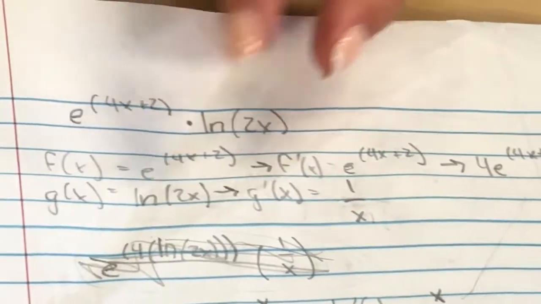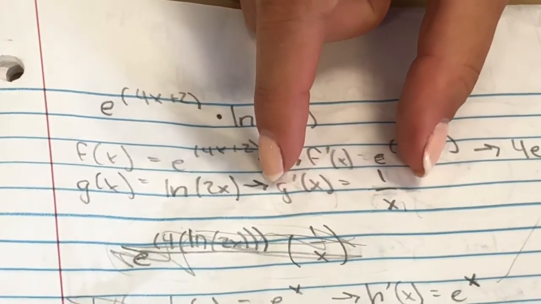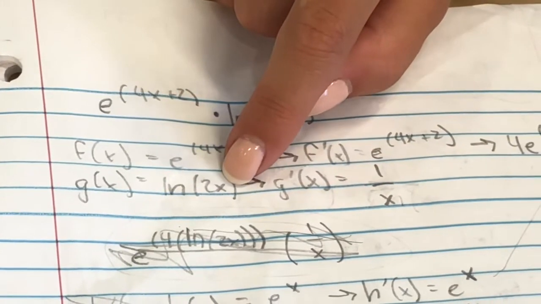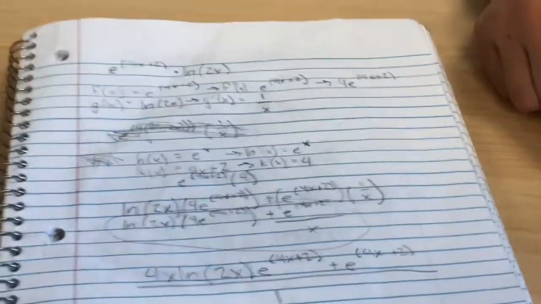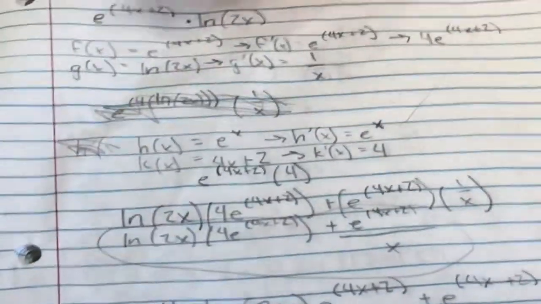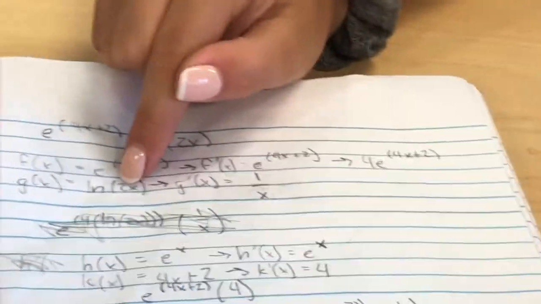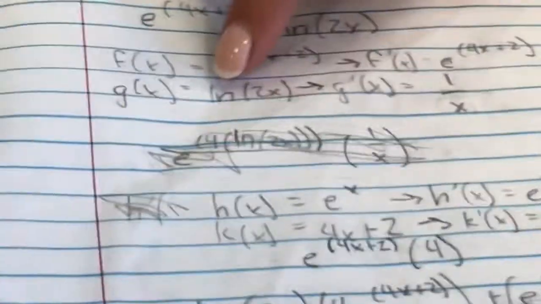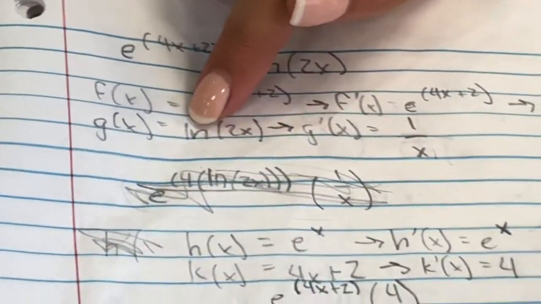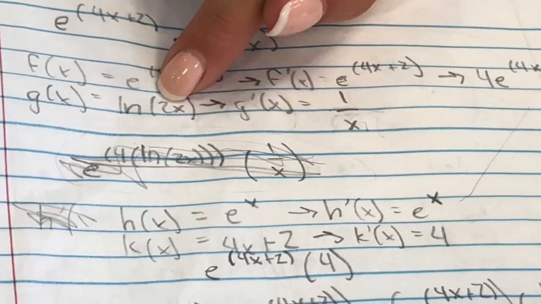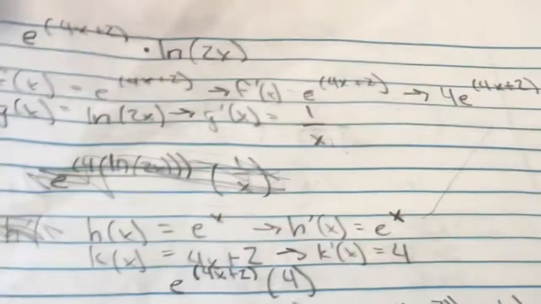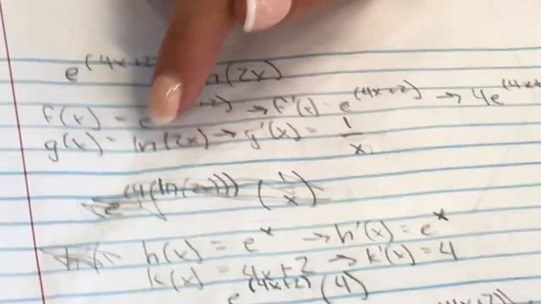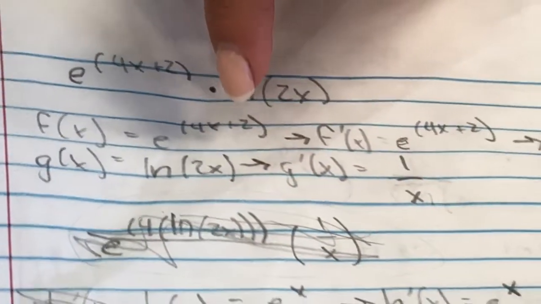Next we'll find g prime of x when we're given this natural log of 2x. So we'll do another special derivative when we find the derivative of natural log of 2x. The way we chose to do this is to break it up, so we did the natural log of 2 plus the natural log of x. And this was easy for us because the natural log of 2 is constant, so the derivative of that would be 0.